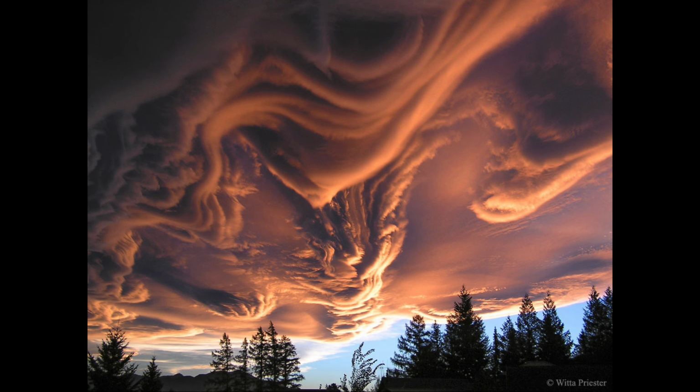And what are these clouds? Well, they're only a relatively recently classified type of cloud. Of course, they've been around for a long time, but only within the last decade or so have they been classified as a specific type of cloud. That's because they're relatively rare, so they're not as common as the everyday clouds that we're used to seeing.